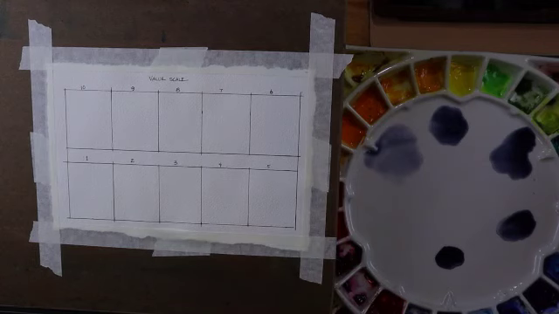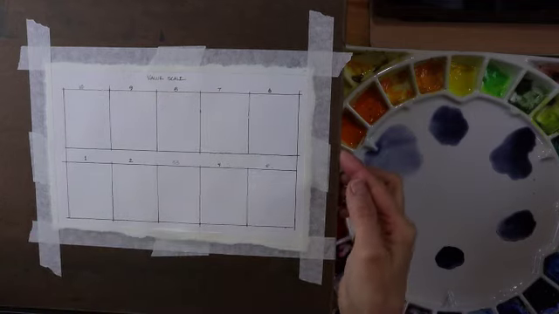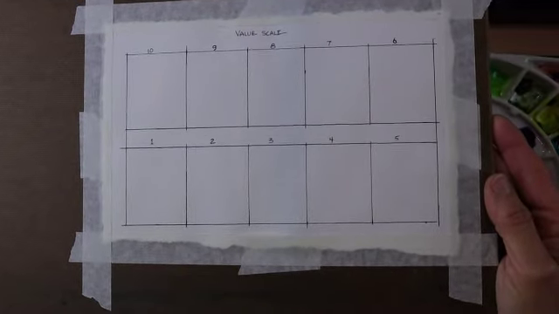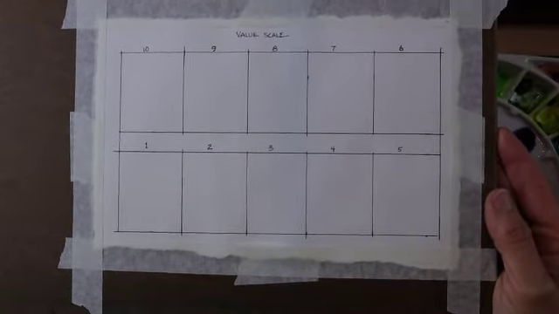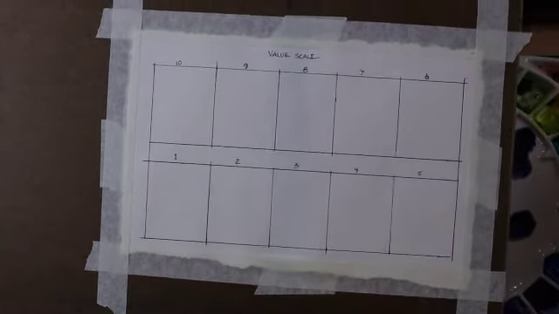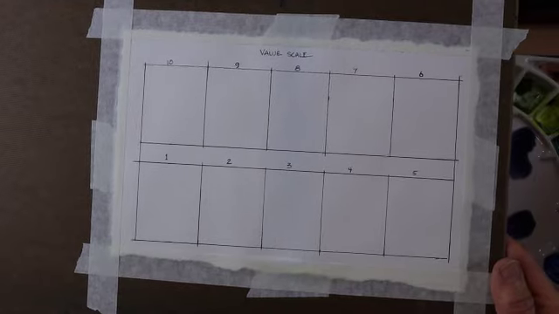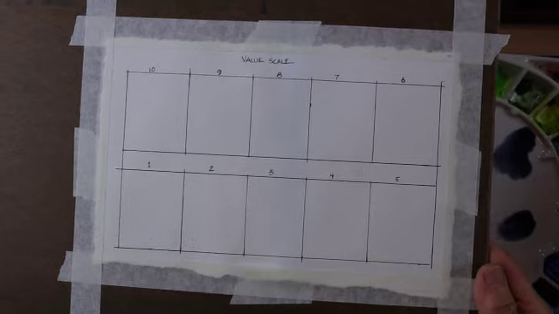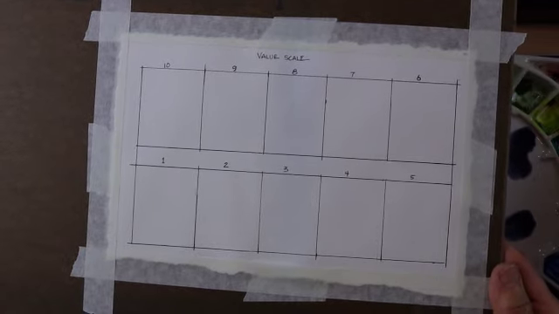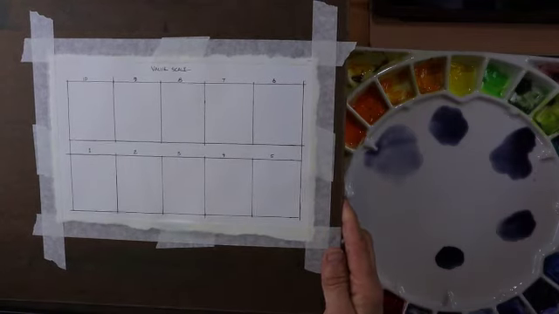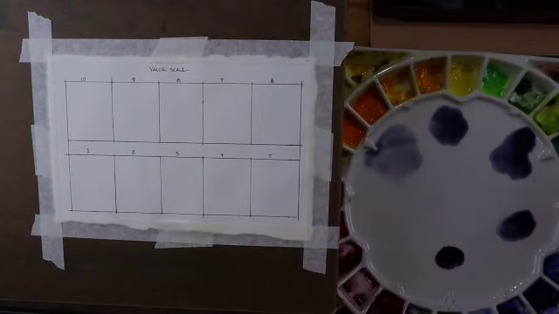In this video, I'm going to create a value scale. You see, I've prepared my watercolor paper here with a grid that has 10 spaces in it, and they go from 1 up to 10. And I'm going to show you how a value scale is created, which numbers represent which value, and how this is a valuable exercise to do if you are learning to paint in watercolor.